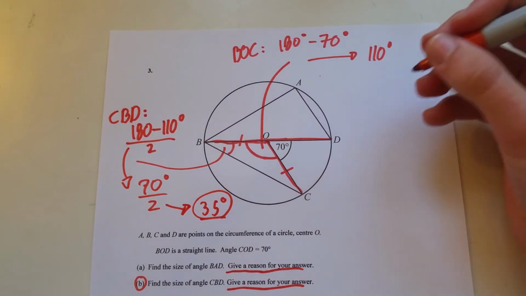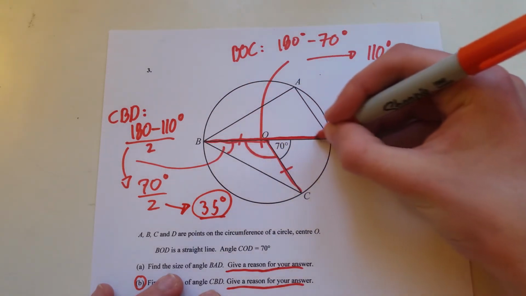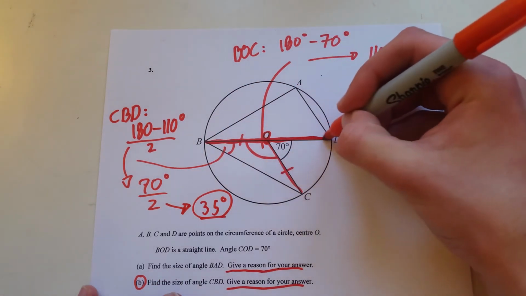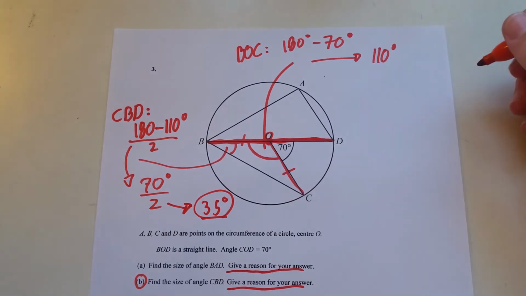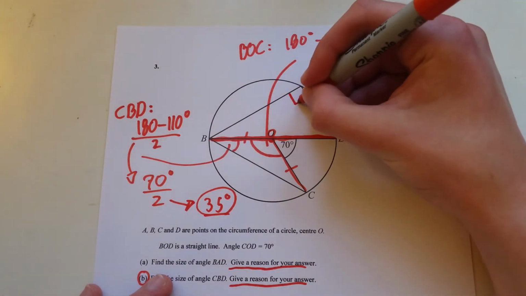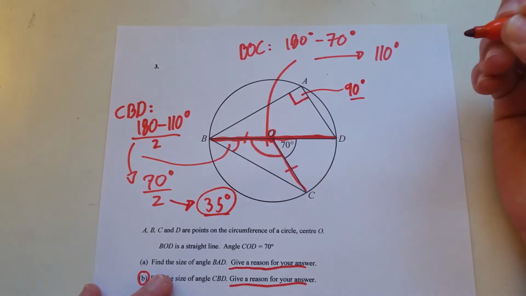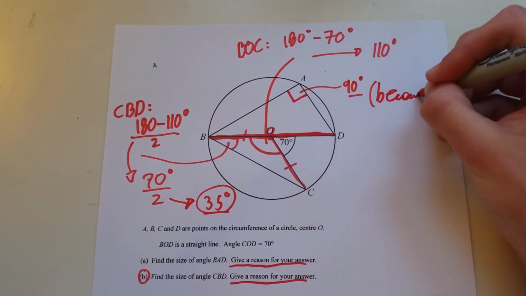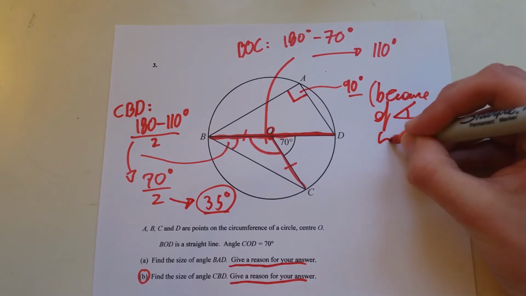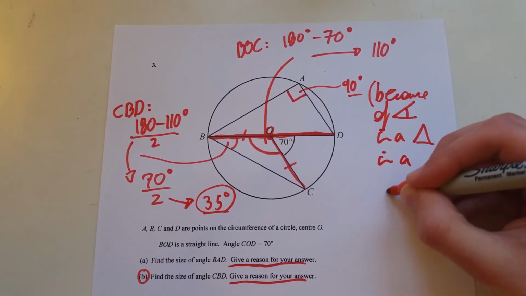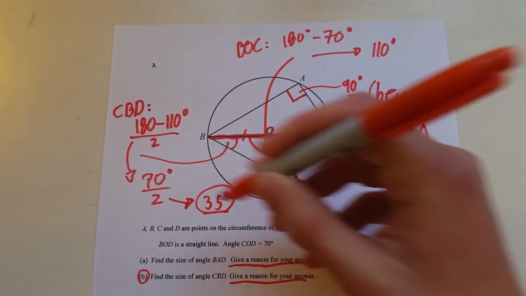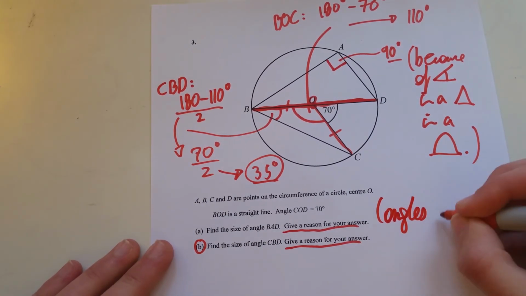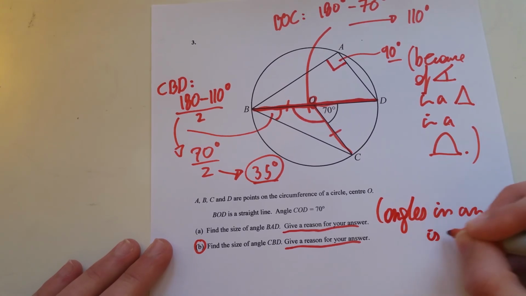Now, if you wanted to work out BAD, you'd see that this straight line here runs through the centre of the circle, O. And that means that this line here is the diameter. Because of the theorem I explained earlier in question 2, this angle will always be equal to 90 degrees. If you wanted to give a reason, you'd say because of angles in a triangle in a semicircle. And for this one, if you wanted to give reasons, you'd say angles in an isosceles triangle.